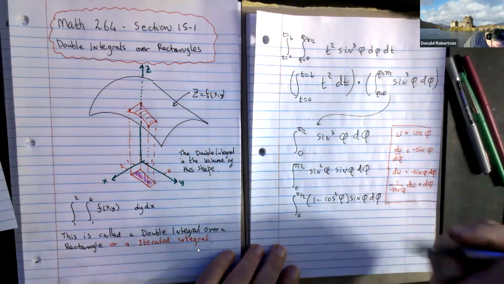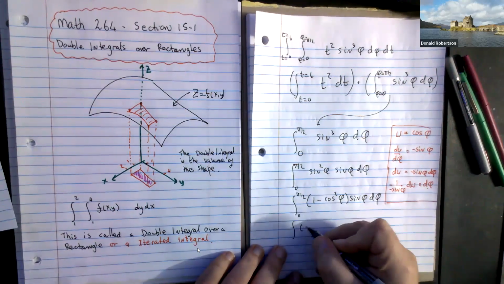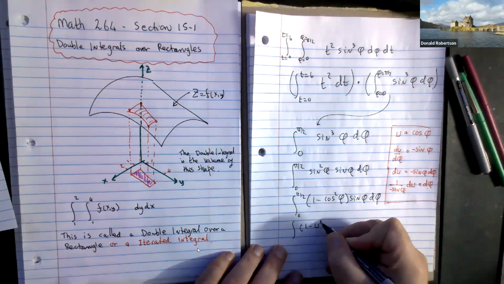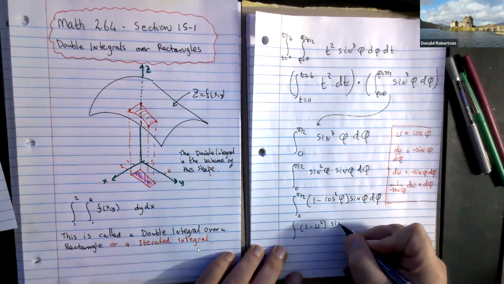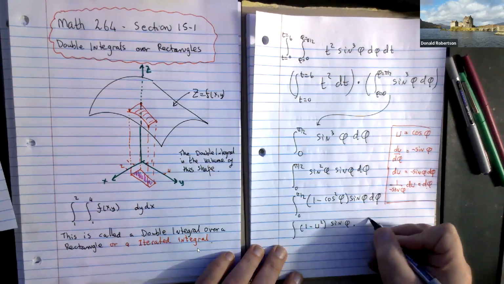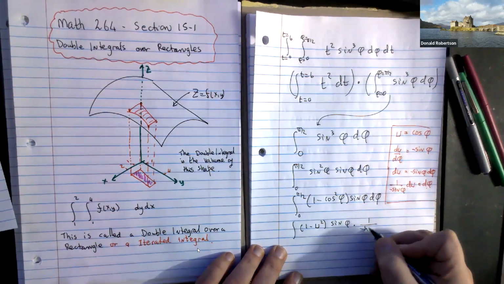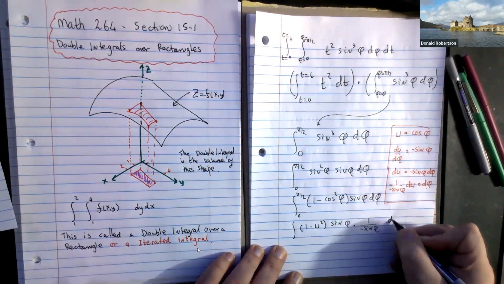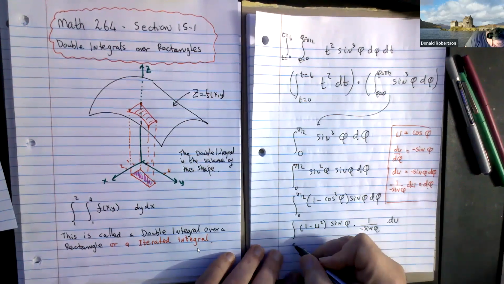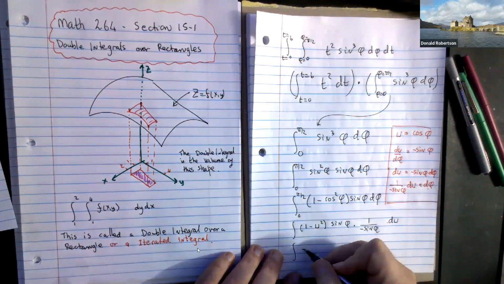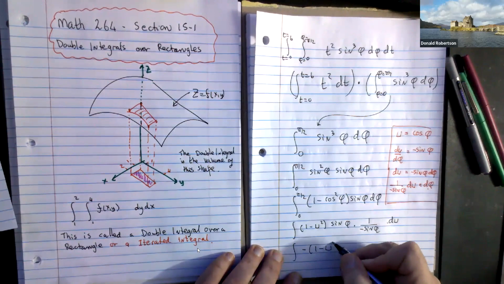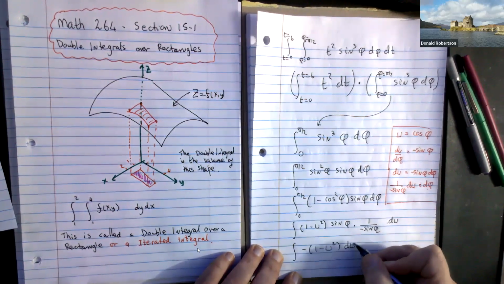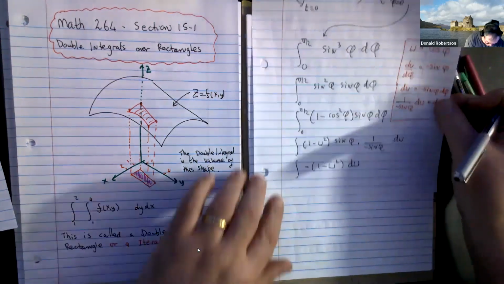So our integral is now going to be 1 take away u squared, sine of phi, times 1 over negative sine of phi du, which means it now becomes negative 1 minus u squared du. And we'll keep going.